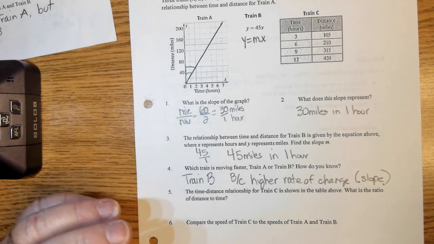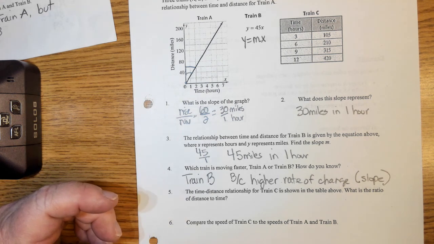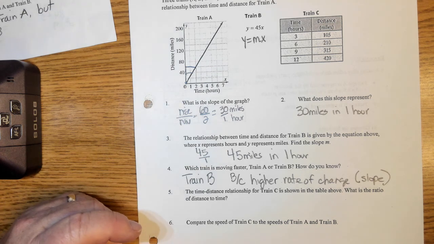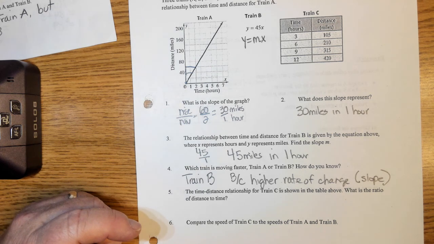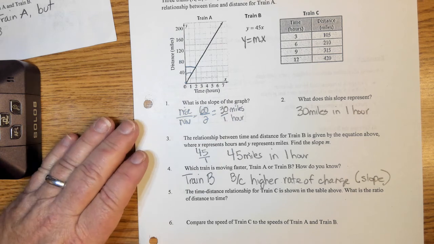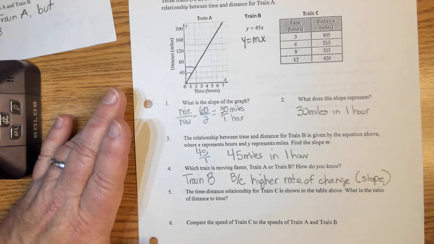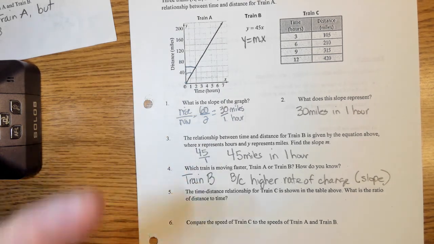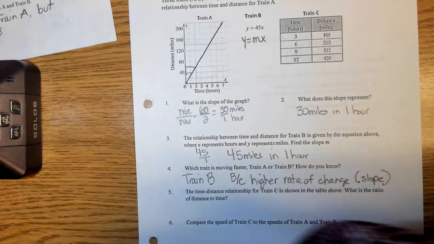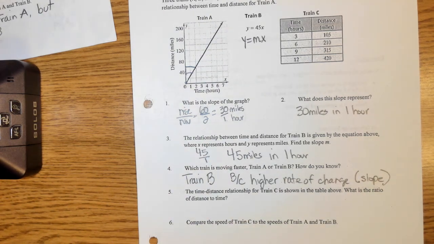The time distance for train C is shown in the table above. What is the ratio of distance to time? Okay, so let's see here. As I've told you before, y2 minus y1 over x2 minus x1. You can do that whole formula if you would like, because that's the correct way to do it.